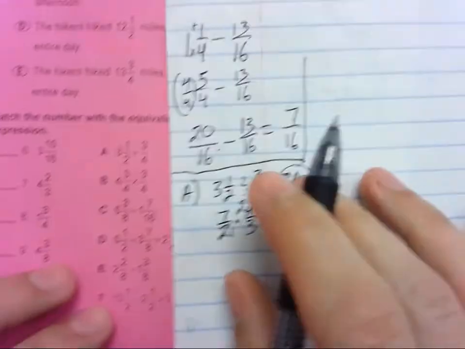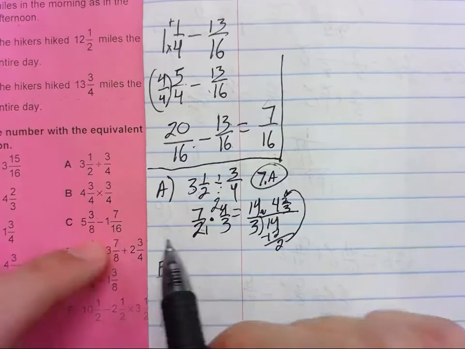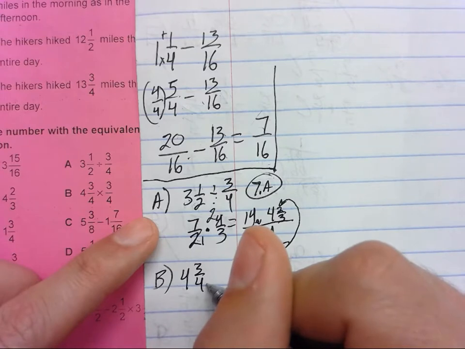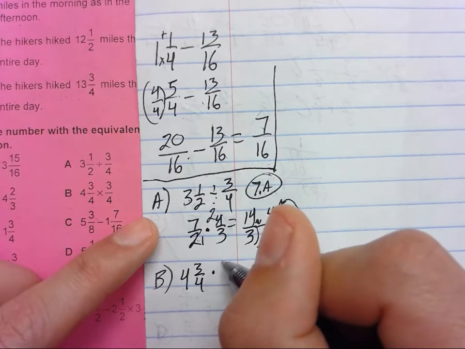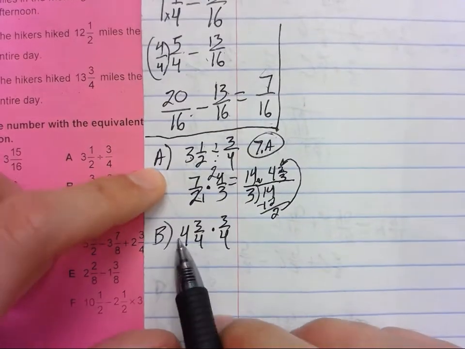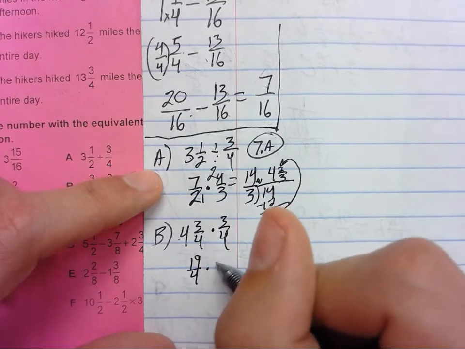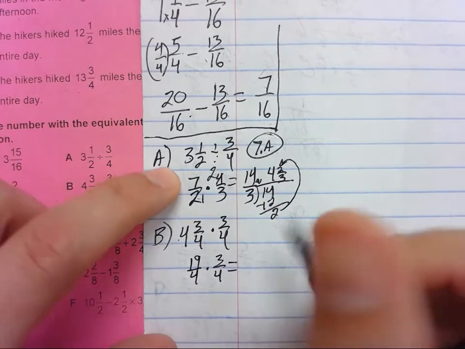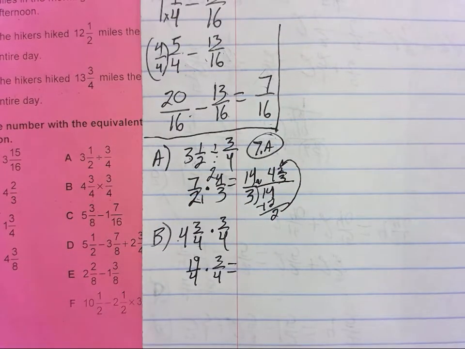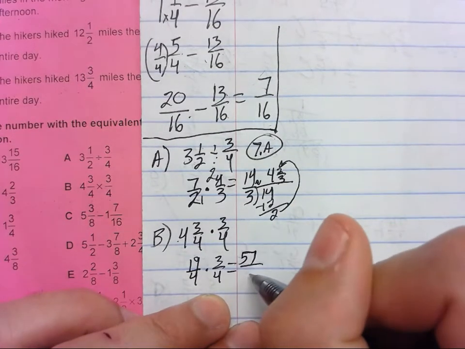Moving on to B. B is 4 3/4 times 3/4. This needs to be an improper fraction. So 4 times 4 is 16, plus 3 is 19/4 times 3/4. We need to do 19 times 3, and 19 times 3 is 57/16.